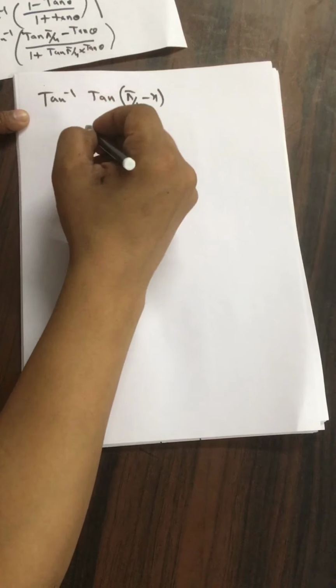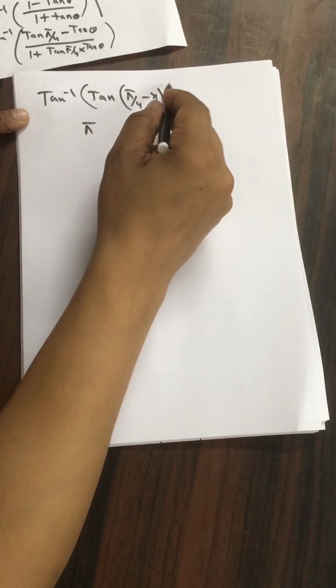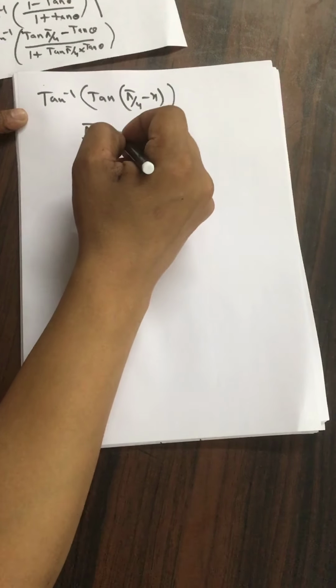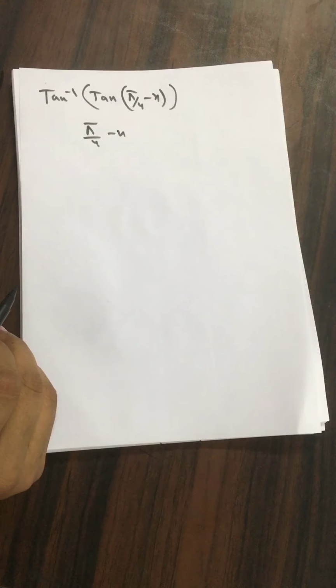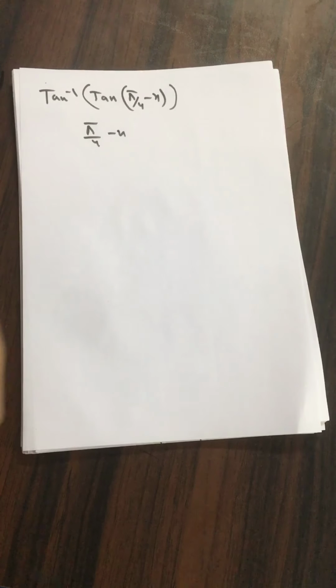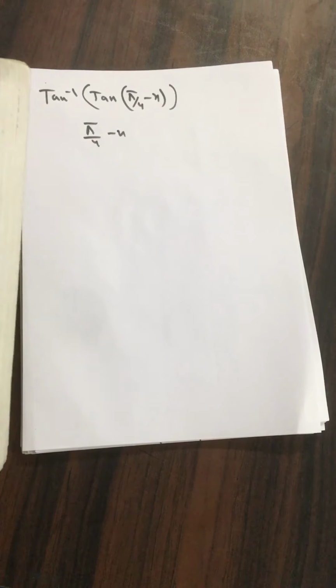So tan gone. So pi by 4 minus x. This is your solution. Got it? So this page is finished. Now let's move on to the next page. We have 21 questions. All are simple.